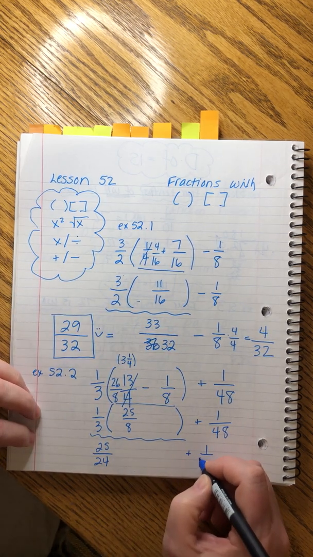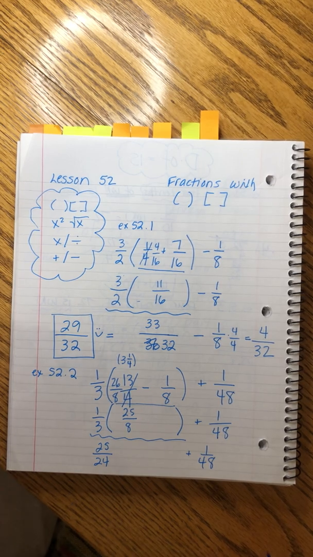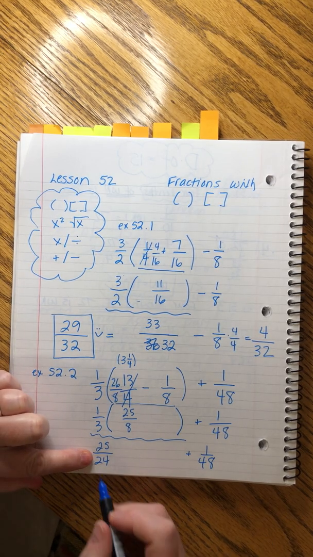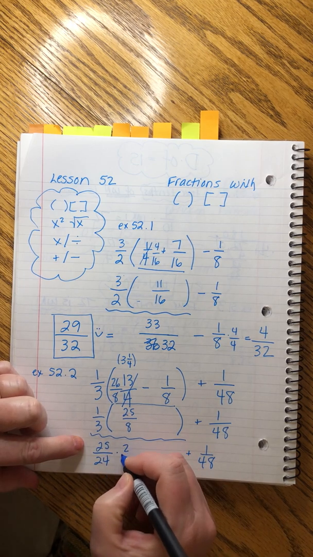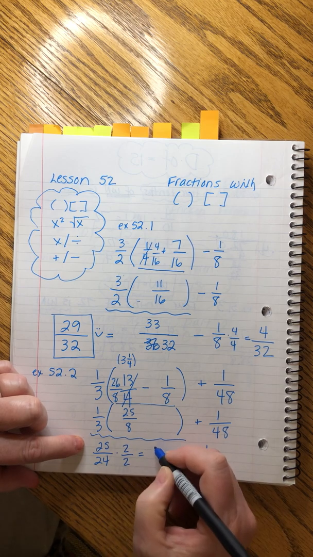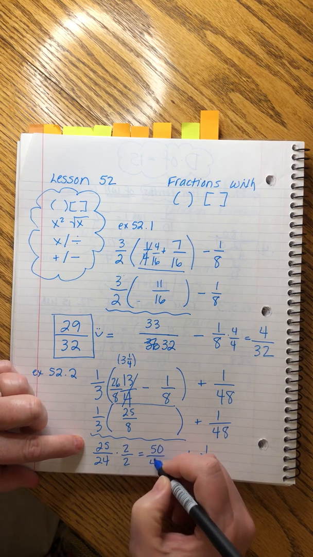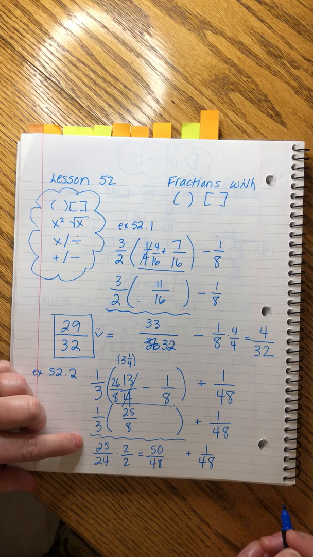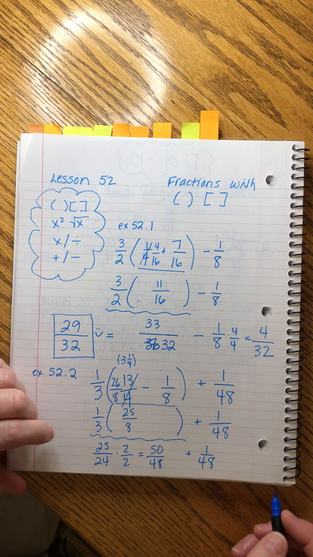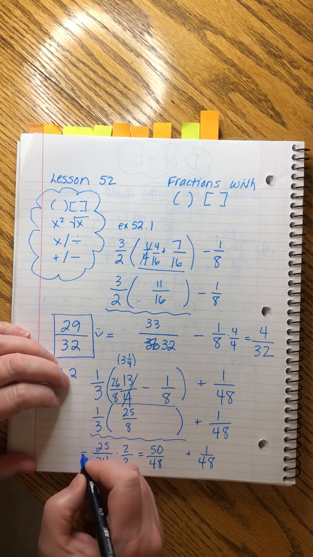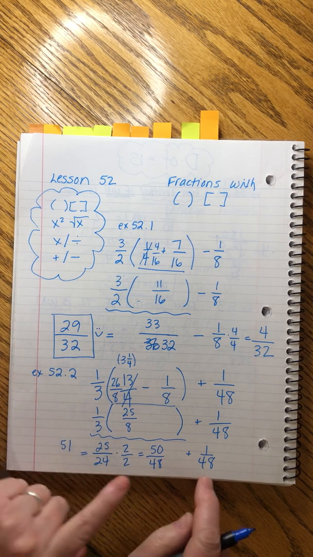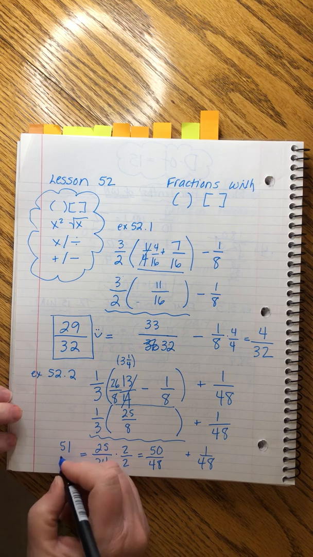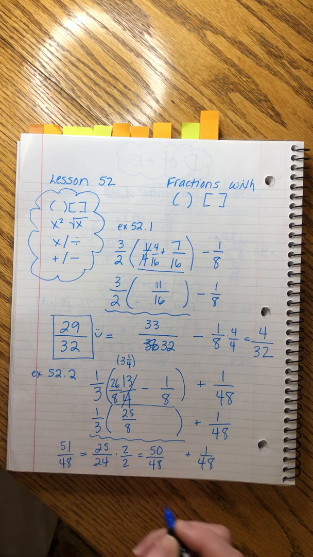Plus 1/48. Okay, now notice John is being quite kind to us with these denominators. This is not hard to fix either, is it? 24 into 48, we'll just multiply it by 2/2, and we'll get 50/48. And when we add it together, I'm going to go this way, so I have a little more room, we get 51 over 48.